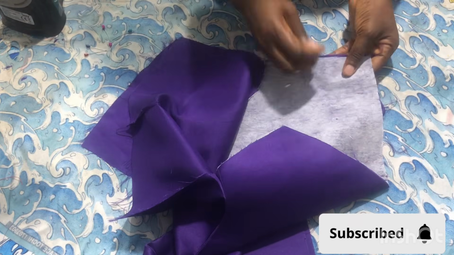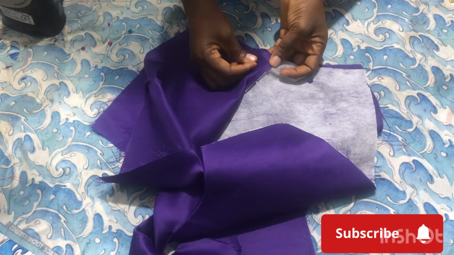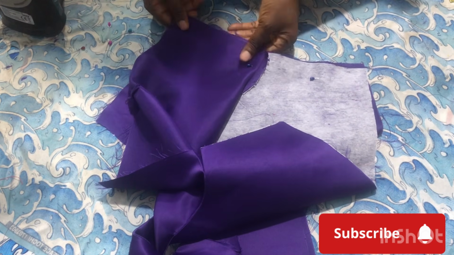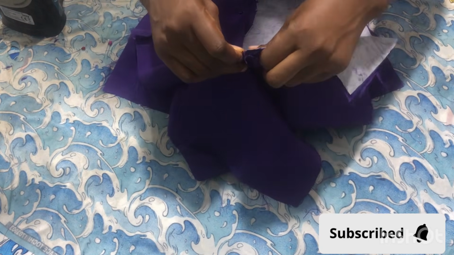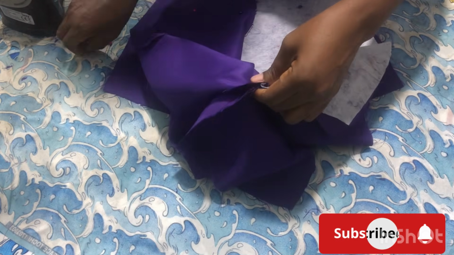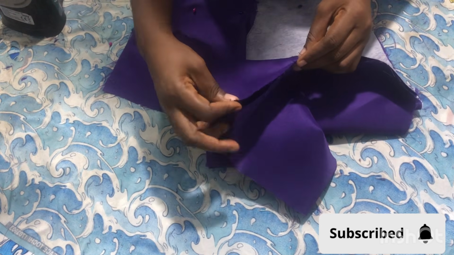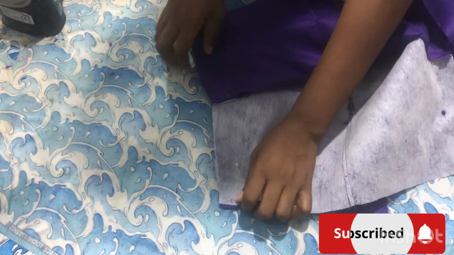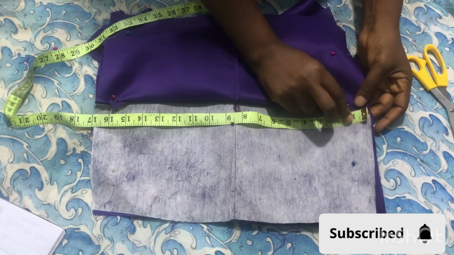So the next thing is to join the sides. You're going to pick the two sides, so we're going to join the main fabric together by the side, and also the lining by the side. As you can see me doing here, I've joined the front part and the back parts of the main part, not the lining. This is the main, the front part, and then I'm also joining the lining. So I'm picking the right side of the back to the right side of the front, and then the left side of the back to the left side of the front.